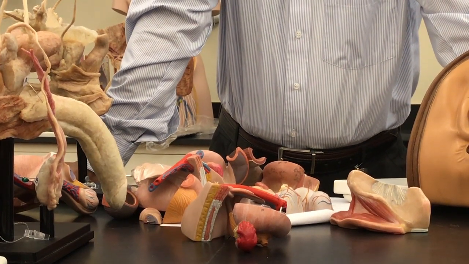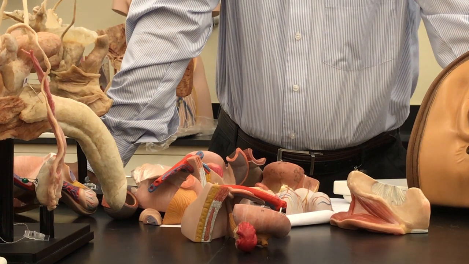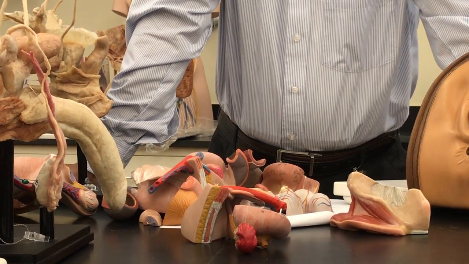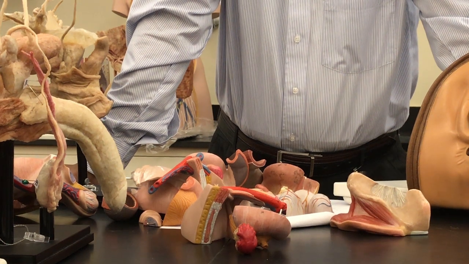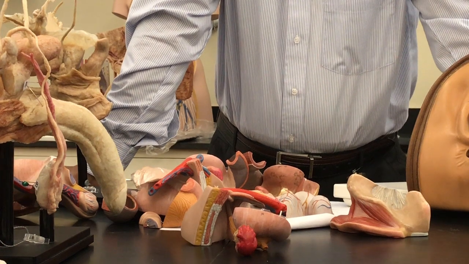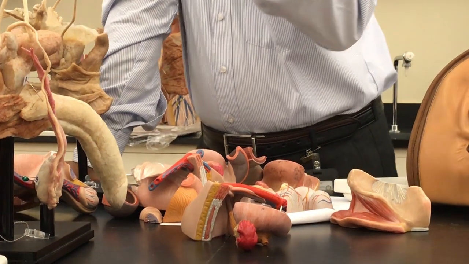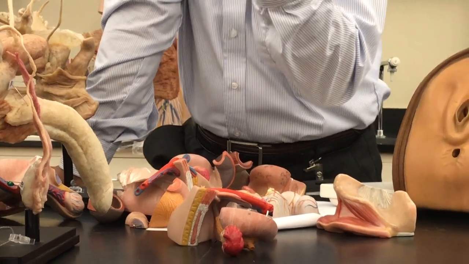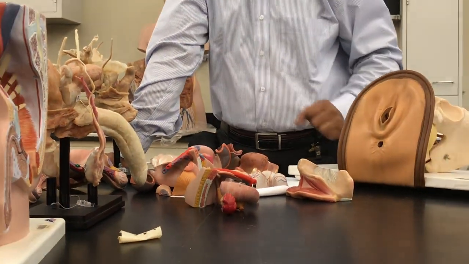I think you have attended the lab. Have you attended the lab? No? How? Tell me, what is the way to describe the branches of the abdominal aorta?